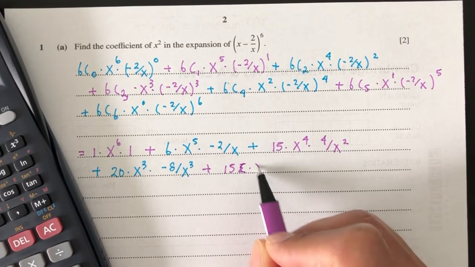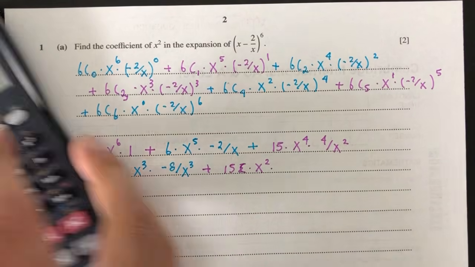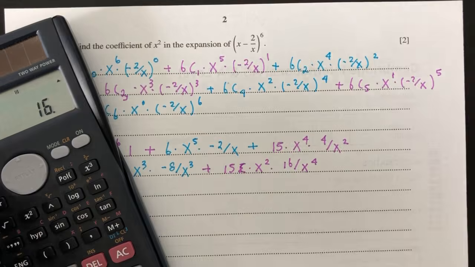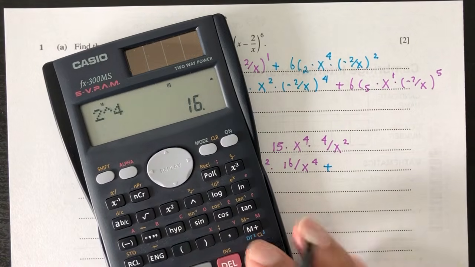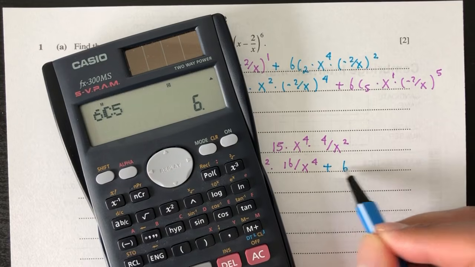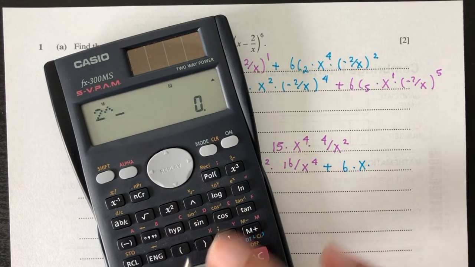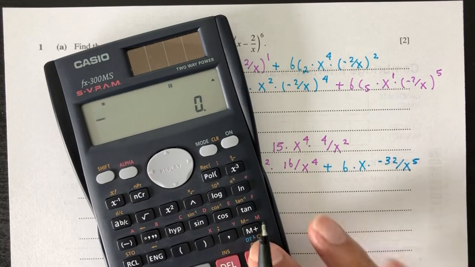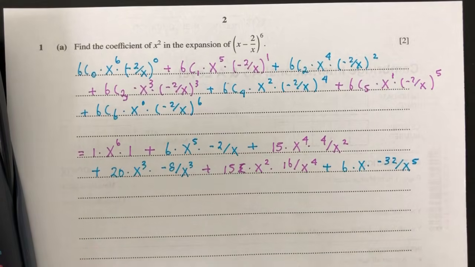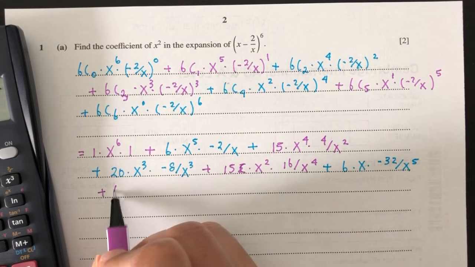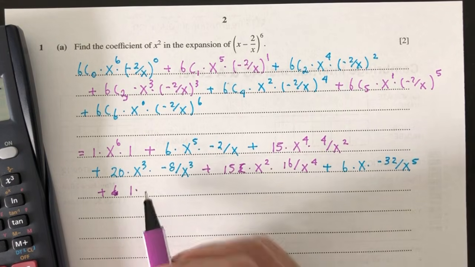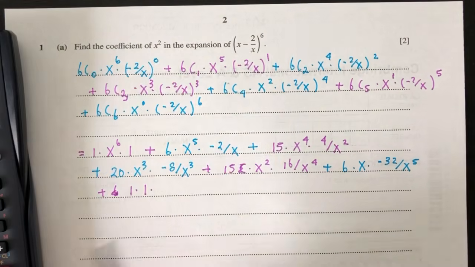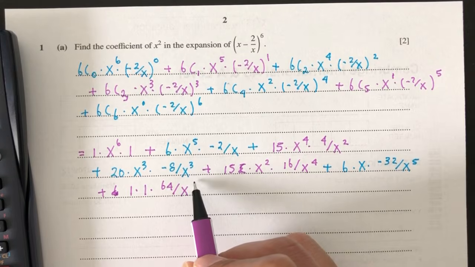And then we have x power 2, and then what is 2 power 4? 2 power 4, it will be 16. 16 over x power 4. And we have 6 choose 5, so plus 6 choose 5, that will be 6 times x, and 2 power 5 will be 32, but we have minus 32 over x power 5. Now the last term, 6 choose 6 will be 1, times x power 0 is also 1, and what is 2 power 6? 64 over x power 6.